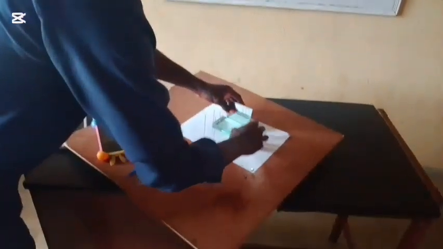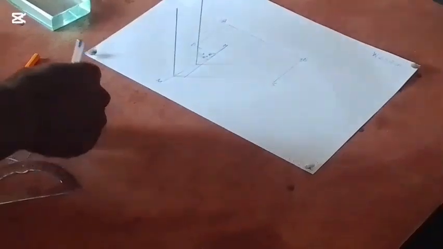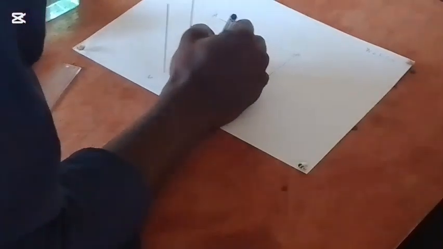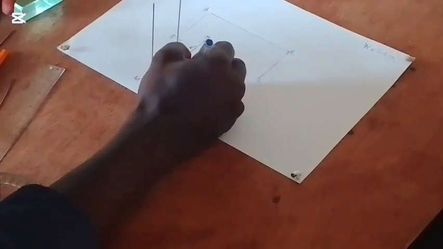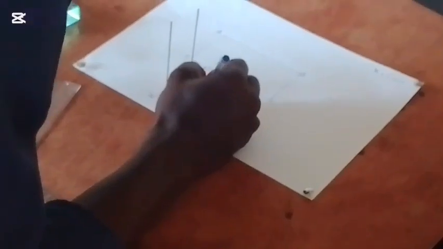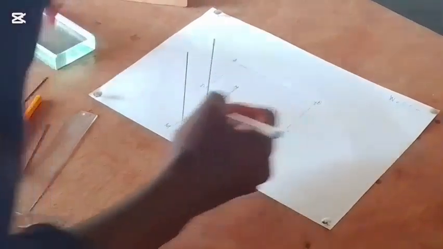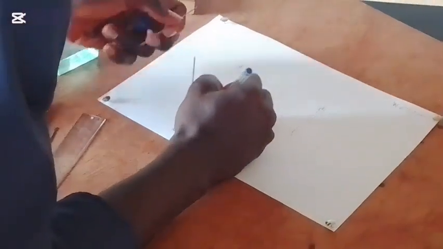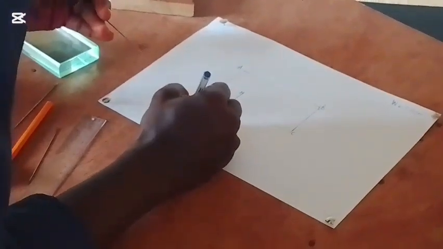Let's remove our block and begin to trace. This is my P3, P4, P1, P2.